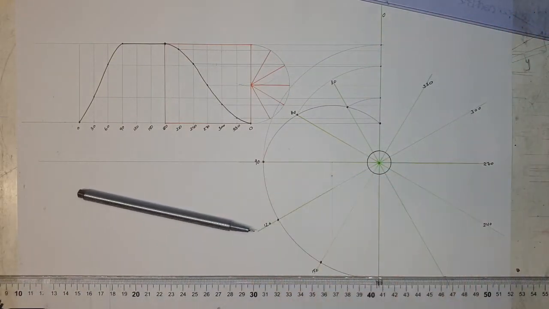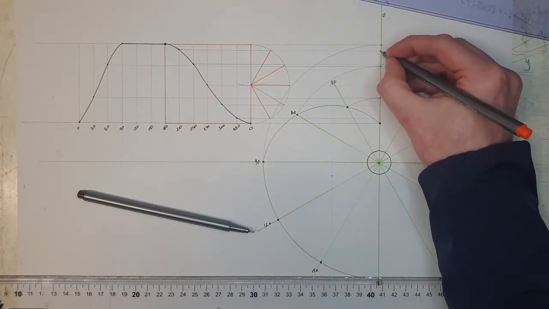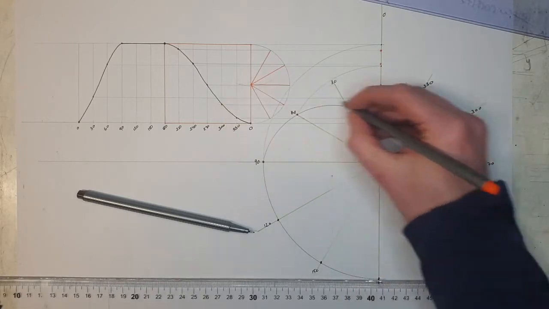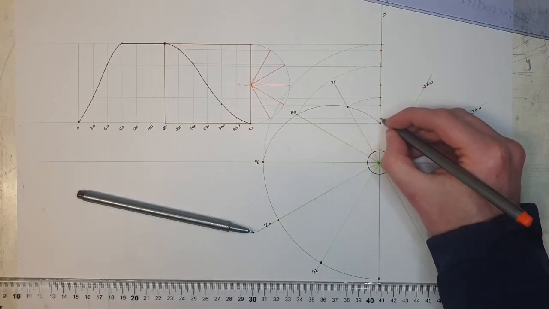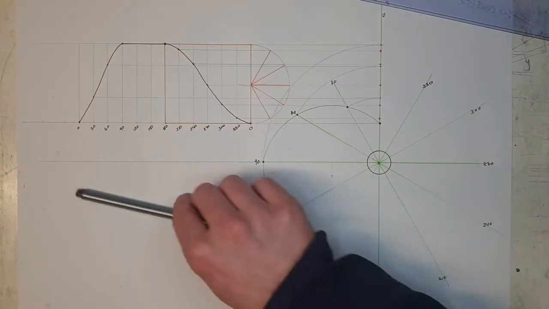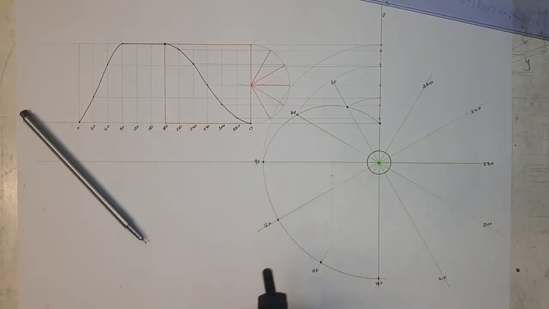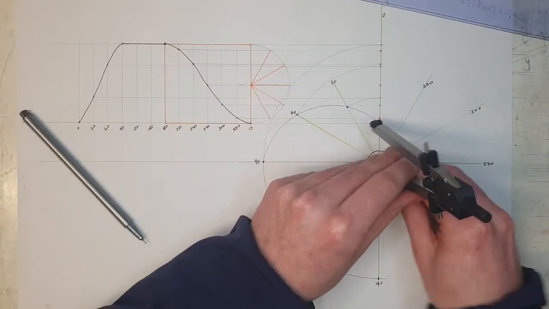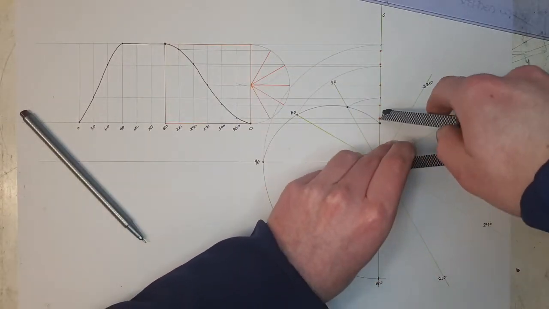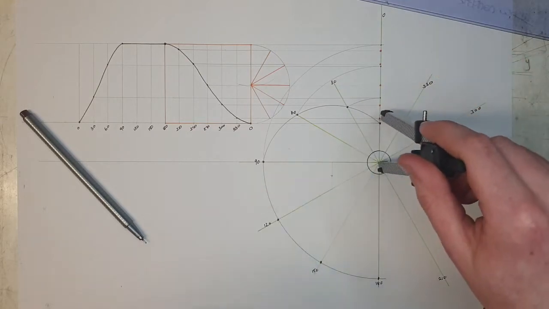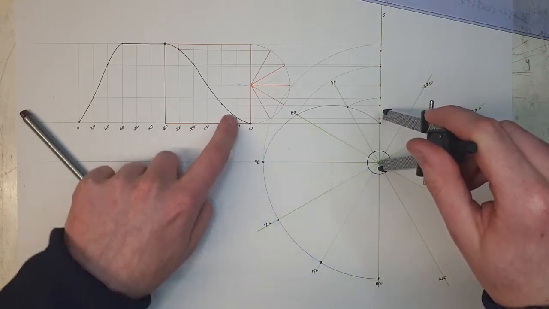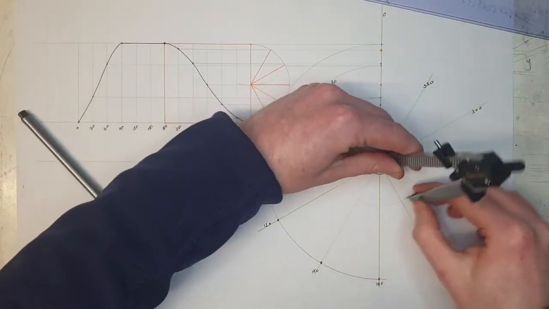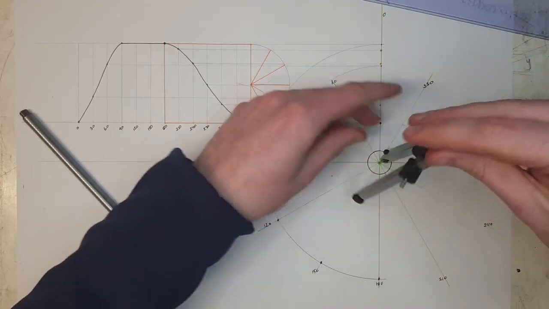To make it a bit clearer, I'm going to use orange marks along here for those. And I'm going to rotate these right around until they hit the line that they represent. So this one here at the bottom is the representative 330 one. So I'm going to swing it right around until it hits the 330 line there.